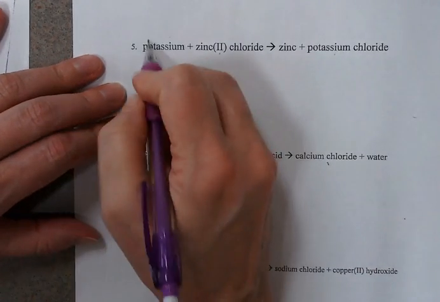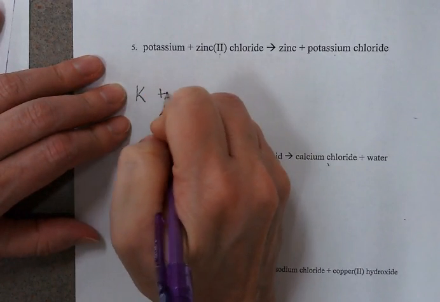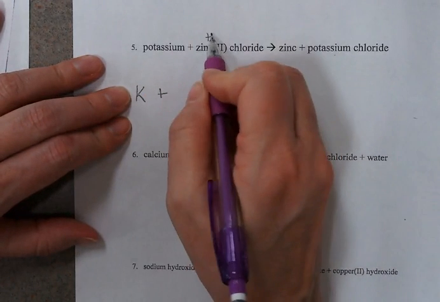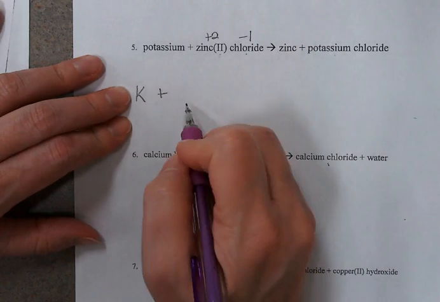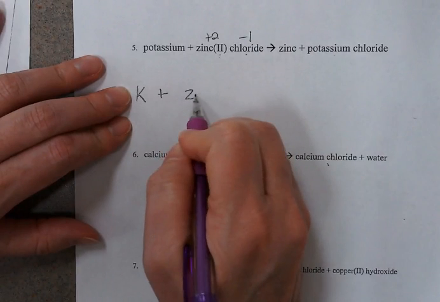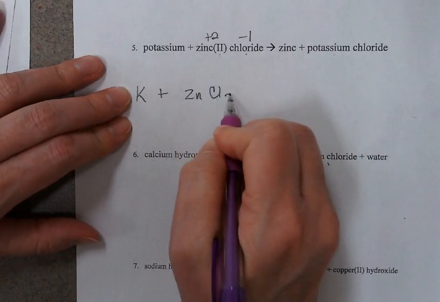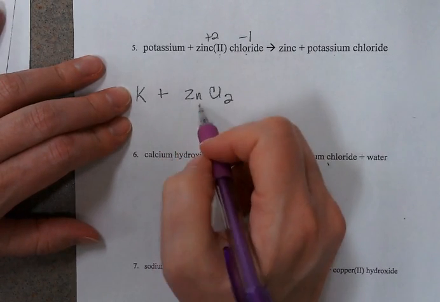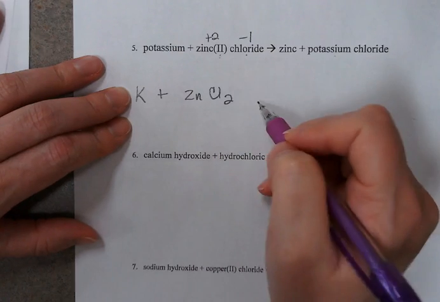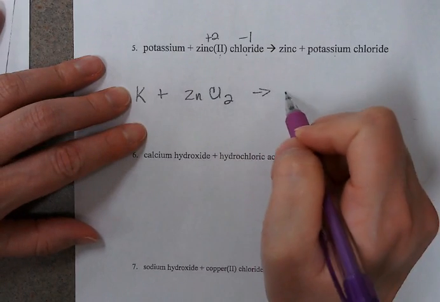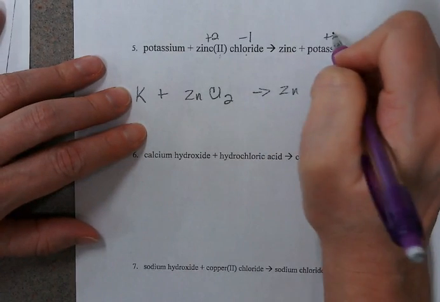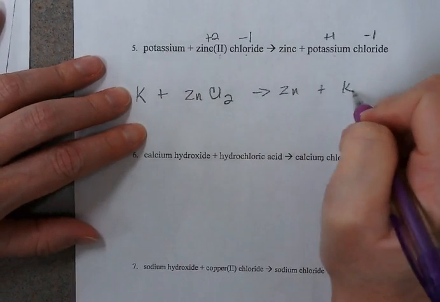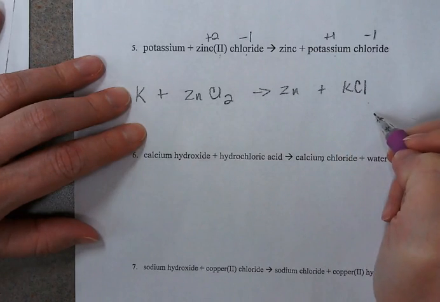Okay? All right, we've got potassium. And then the Roman numeral tells us the oxidation. Chlorine is in group 17. That's not charge balanced, so I'm going to have to use subscripts to balance. So 2 times 1 is 2, and 2 times 1 is 2, so 2 minus 2 equals 0. And then we end up with zinc. And this is group 1, group 17, potassium chloride.